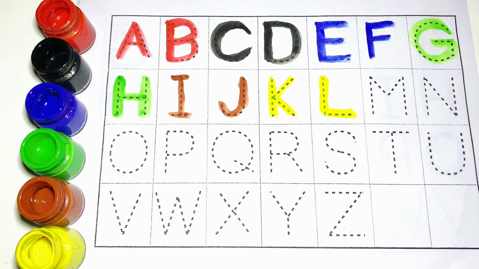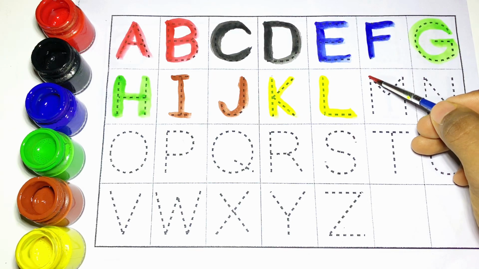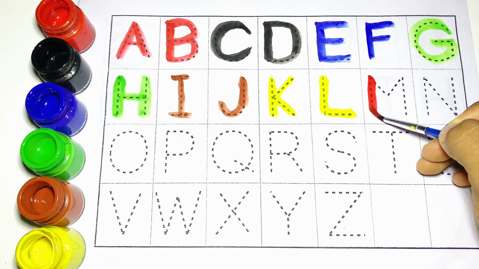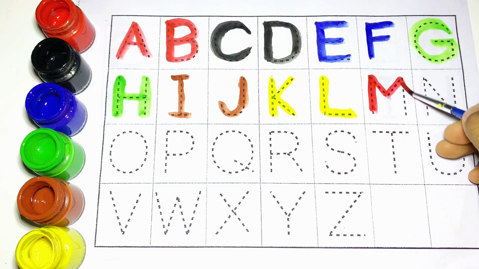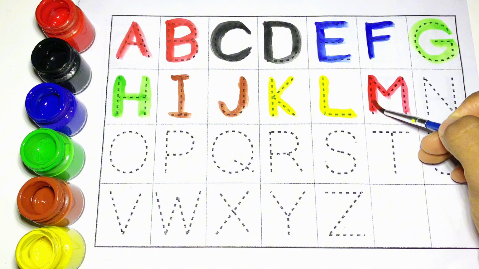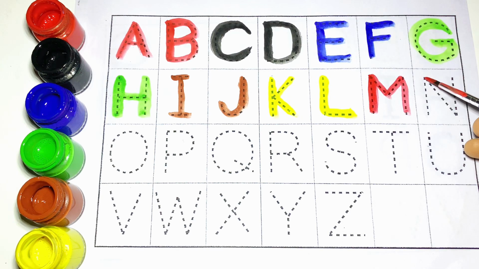Kids, now draw M for moon, the alphabets of M, and use red color. Kids, again use red color and draw N for nest, N for nose, the alphabets of N.